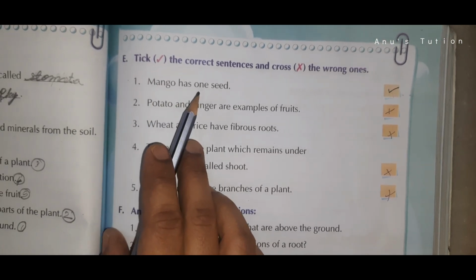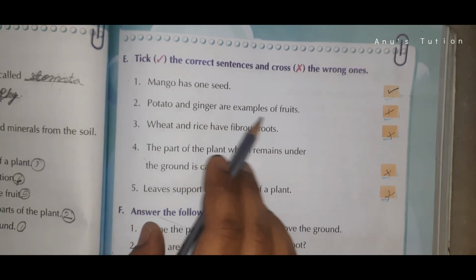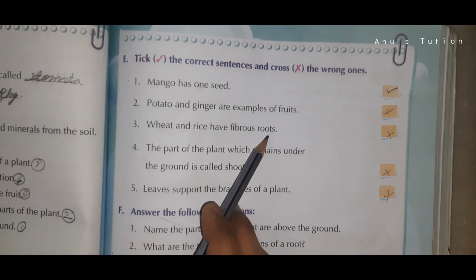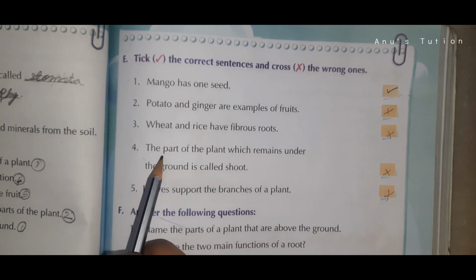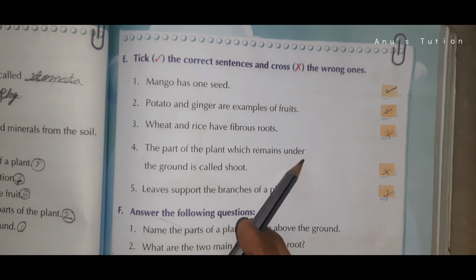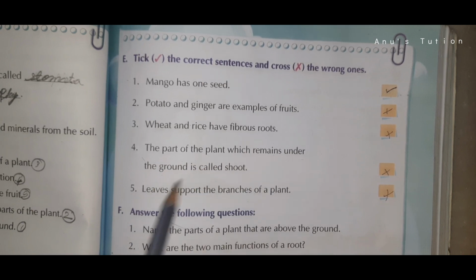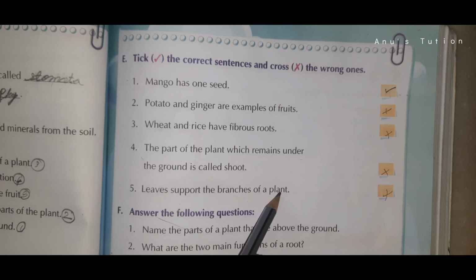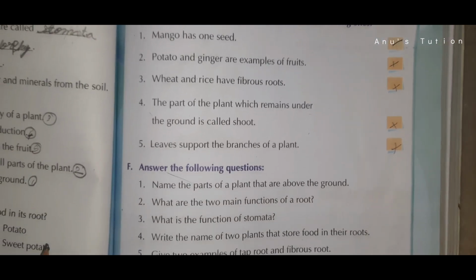Mango has only one seed. Yes. Potato and ginger are examples of fruits. No. Wheat and rice have fibrous fruits. No. The part of the plant which remains under the ground is called a shoot. No. Leaves support the branches of the plant. No.